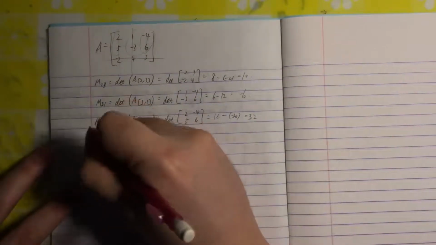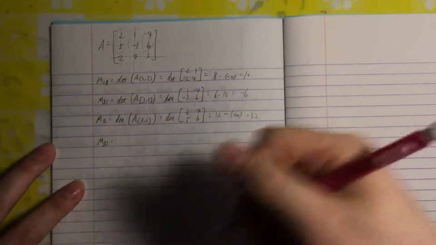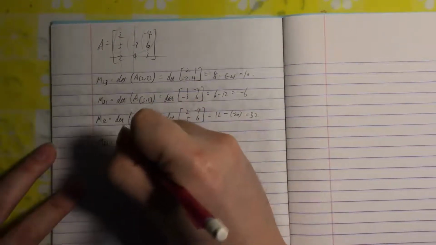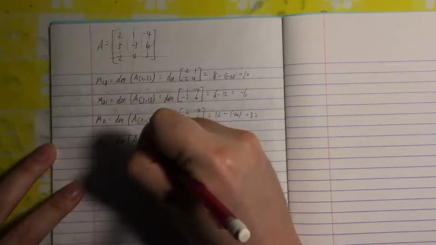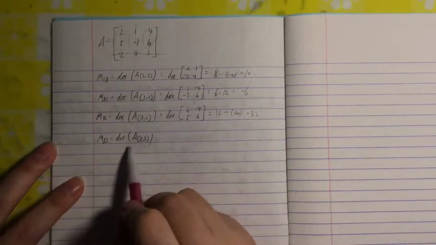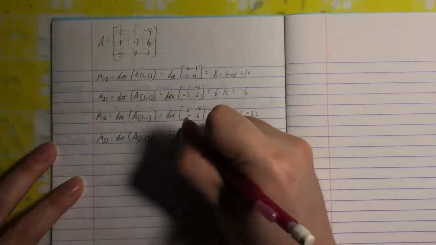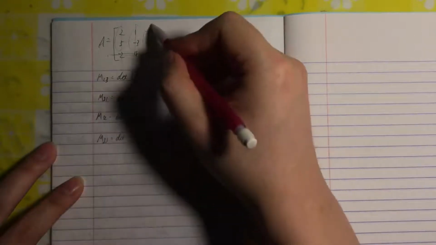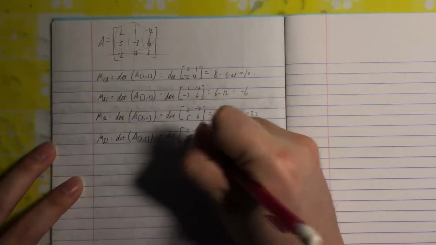Next, find M33. By definition, M33 is the determinant of the submatrix A sub 3, 3, which is obtained from matrix A by removing the third row and the third column. If I remove the third row and the third column, that's the matrix 2, 1, 5, -3.